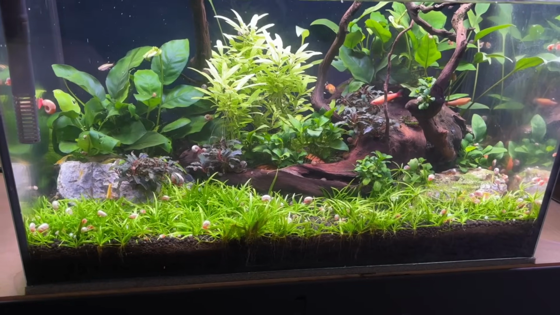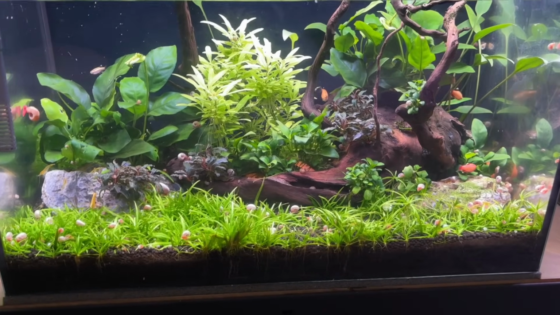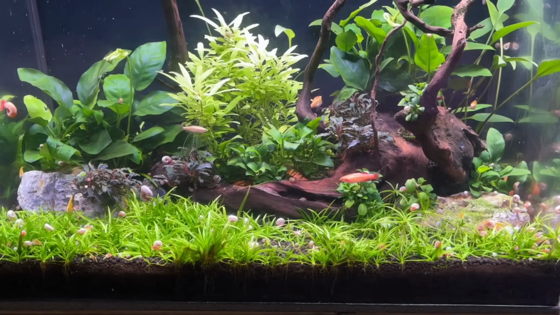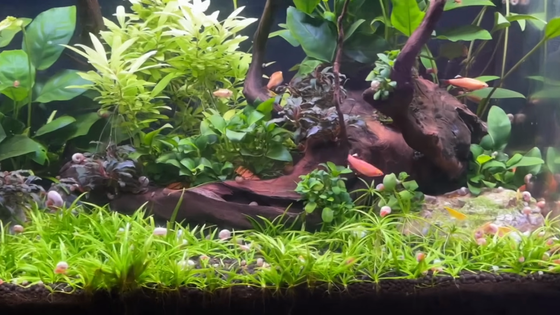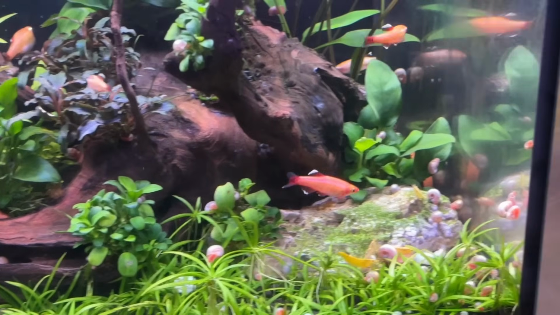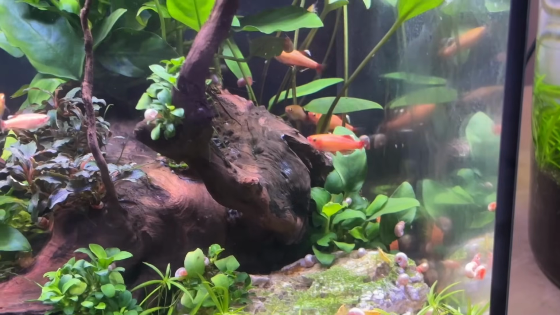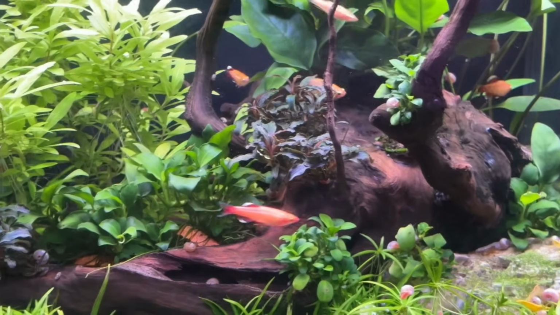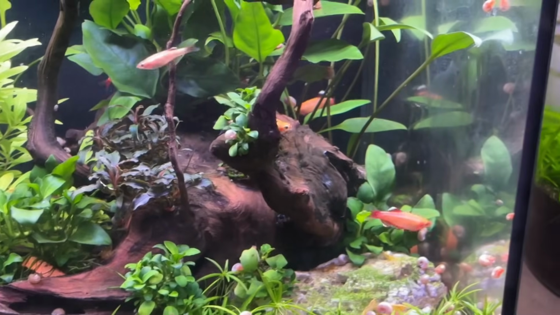Now, while all of that might sound a little scary if you are new to the hobby, the good news is that preventing it can be very simple and easy. The most common solution is to perform regular partial water changes in your tank. This helps remove the excess hydrogen ions from your tank and keep the pH stable, usually close to the level of your tap water.